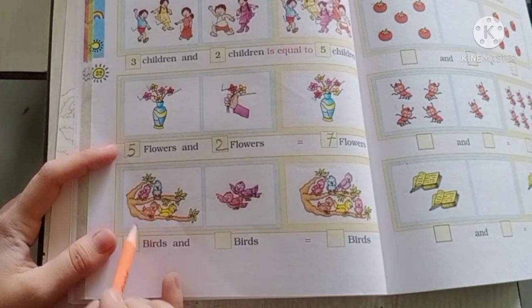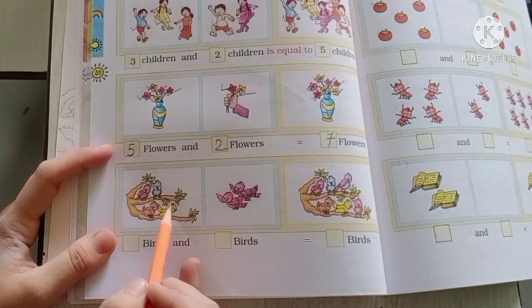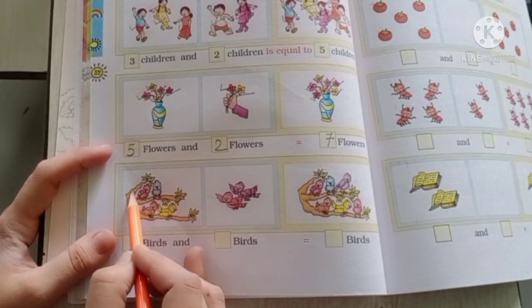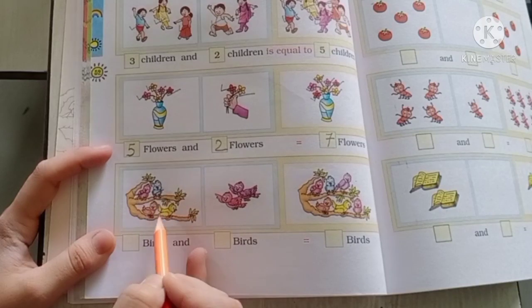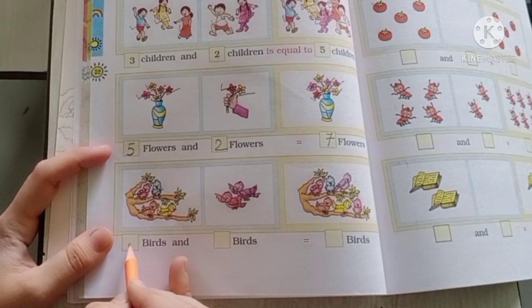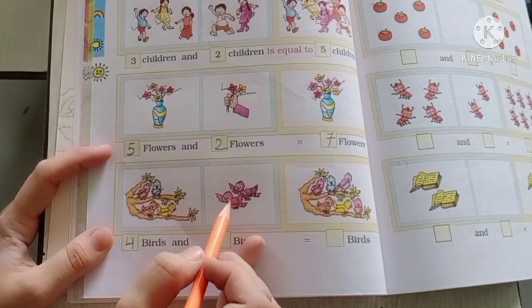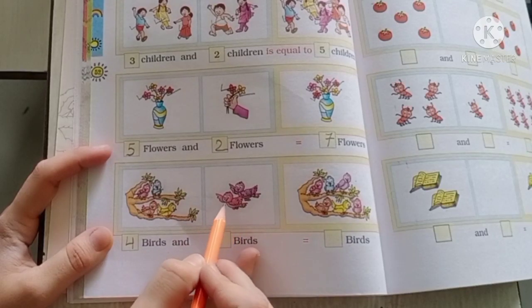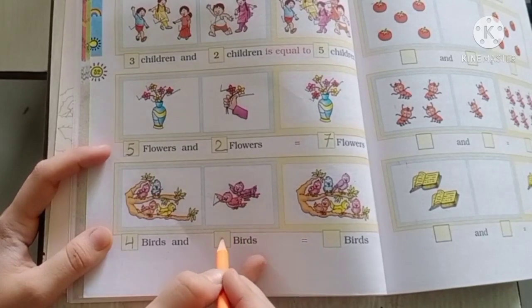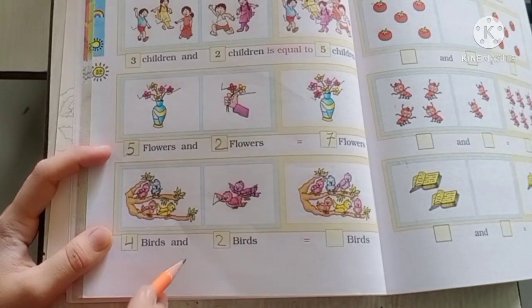Okay. Then now birds. So let's count in the first picture how many birds? Here 1, 2, 3, 4. How many birds, students? 4. So here you have to write down number 4. Now in the second picture, how many birds? So 1, 2. How many, students? 2. So here you have to write down number 2.